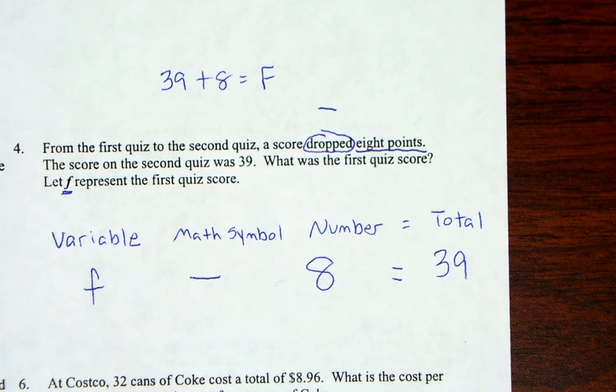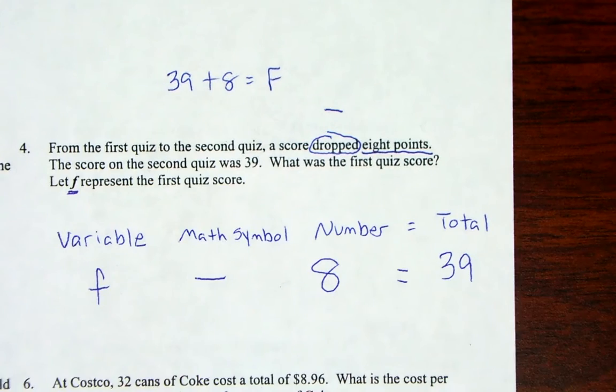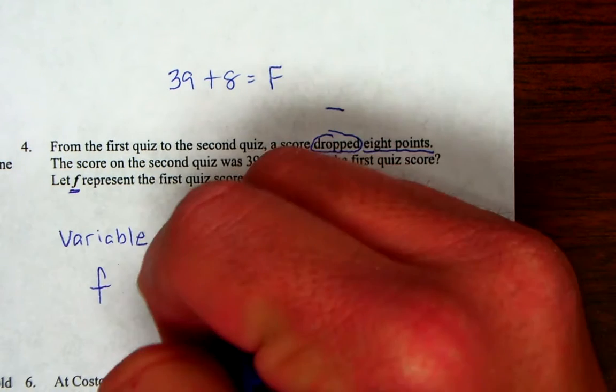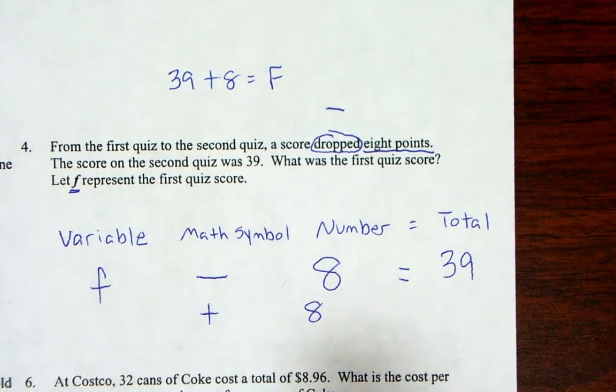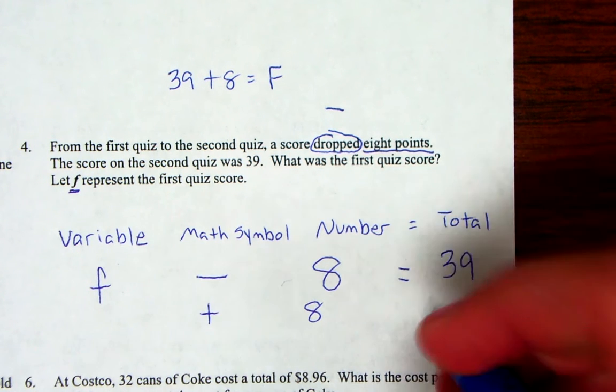Alright, now here's how you solve it. You see your math symbol that you have right here? Do the opposite operation. So what's the opposite of subtracting 8? Well, let's add 8. Now what you do to one side of the equal sign, you're going to have to do to the other side of the equal sign.